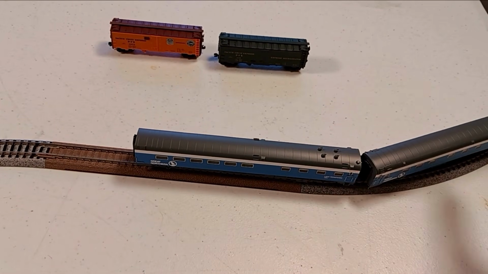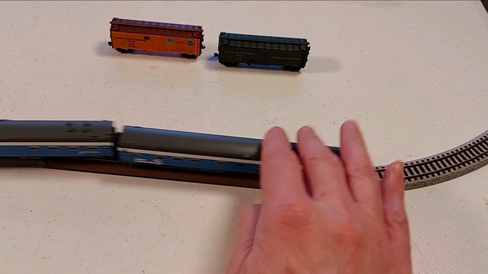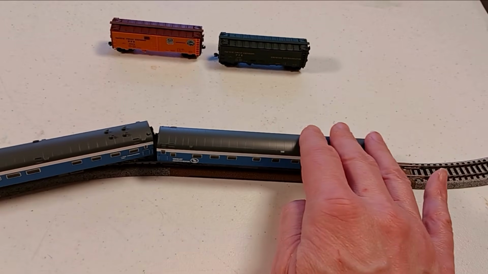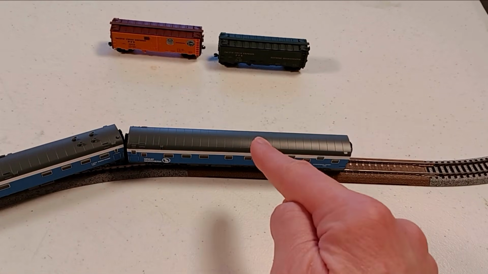So note here, these cars are bent in one direction, following one curve, and they will come around and move onto the straight track here. You can see on this side, they are only bent in this curve.